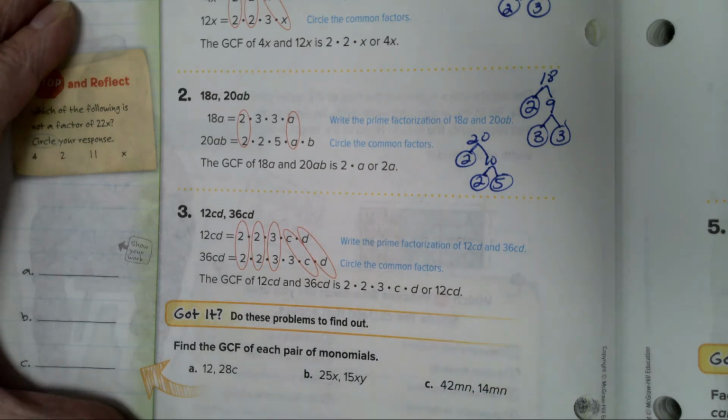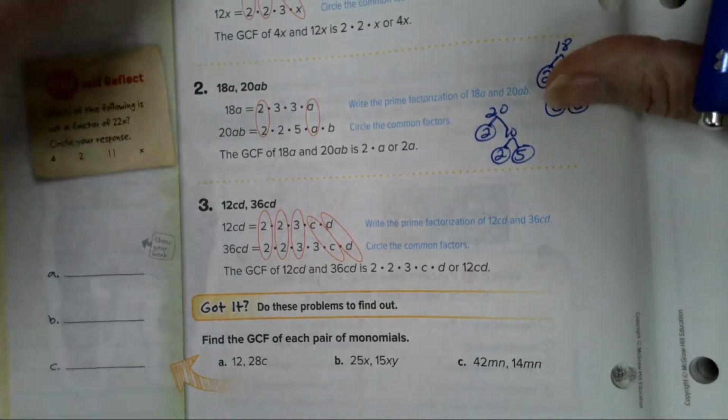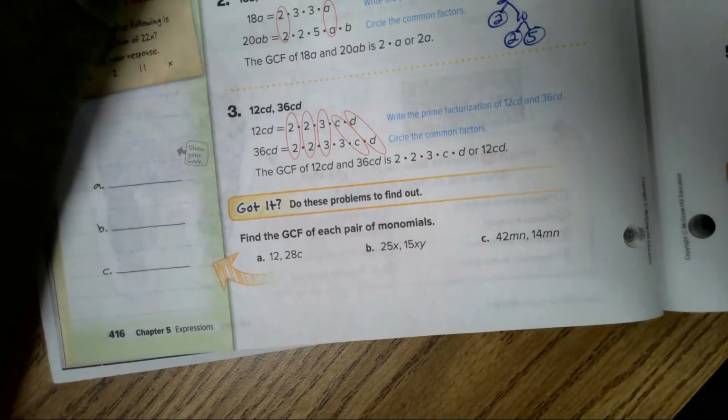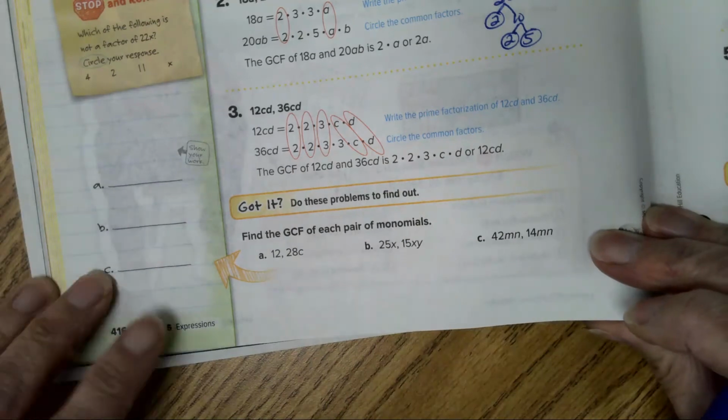d. Now, I would like for you to try finding the greatest common factor of the monomials in A, B, and C. You can put this on pause and then check your answers.